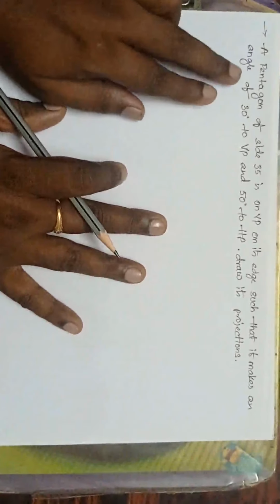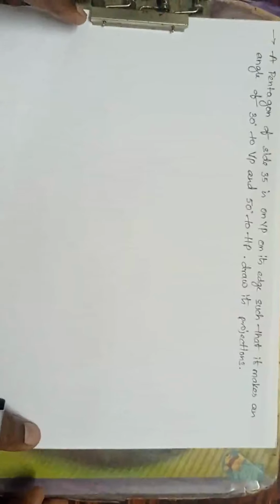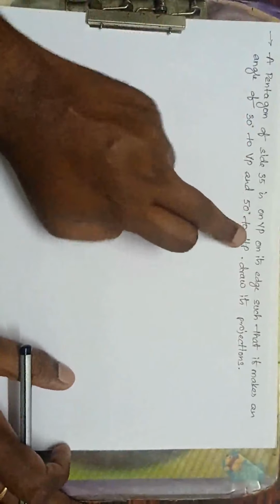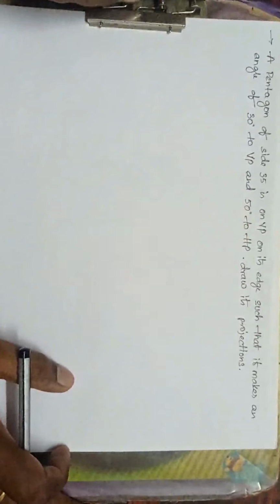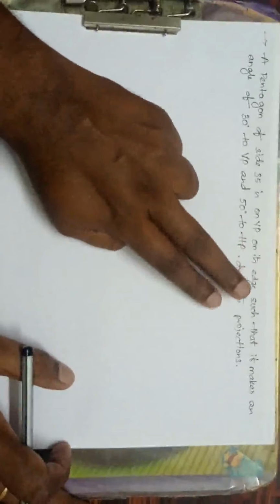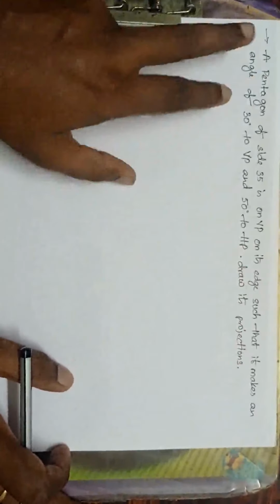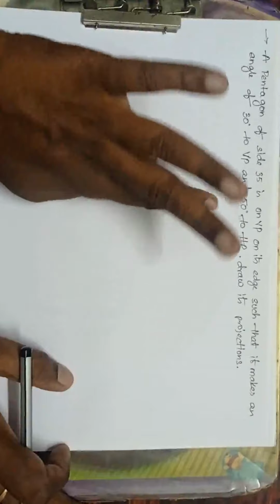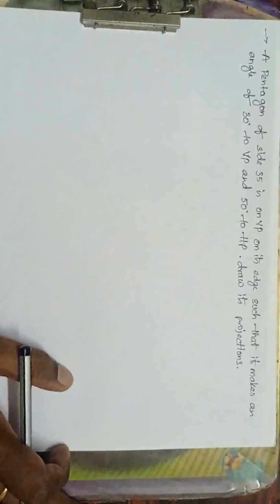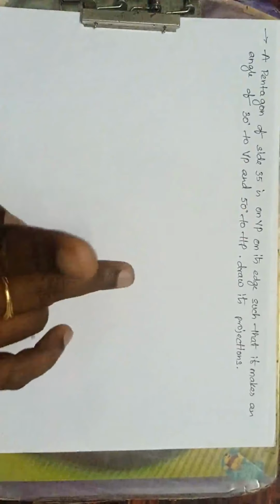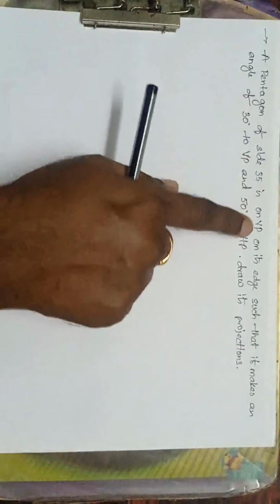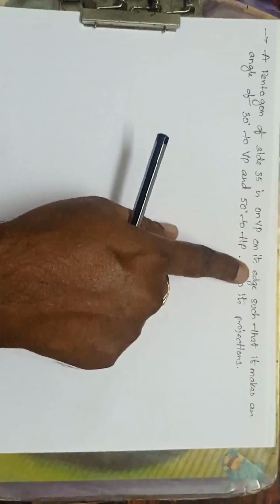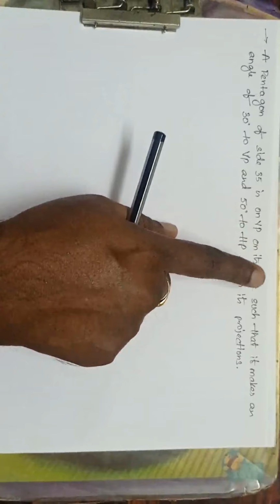Now see here what he has given. He has given a pentagon of side 35 on the VP. Okay, it is on the VP on its edge such that it makes an angle of 30 degrees to the VP and 50 degrees to the HP. Draw its projections. Fine. How to draw the pentagon? Now, one thing is clear that I have to draw the pentagon on the VP, and on its edge. Not on the corner now, on the edge.